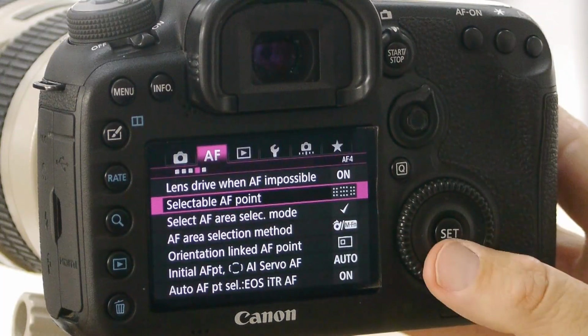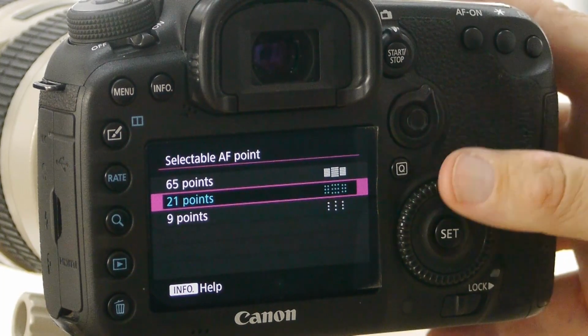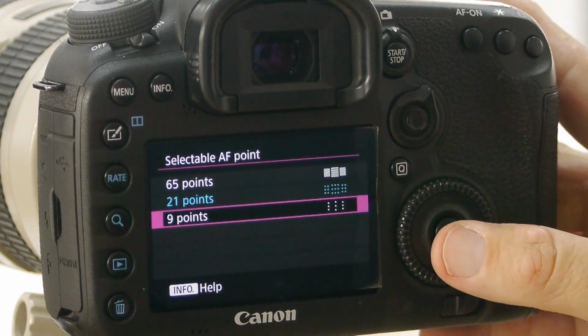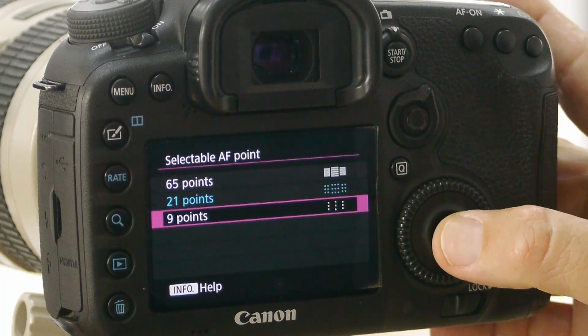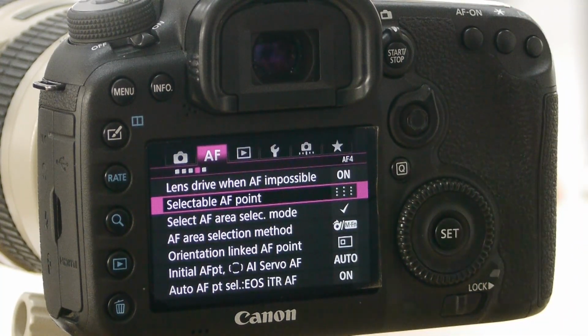Going back to that menu, there's still a further option. Enter, and we go to the bottom one, which is only 9 points. So this reduces the grid, so getting around it is really fast with just 9 points, but you need to be aware that you're losing coverage on either side and on the top. So those are ways to minimize how many points you have available in your screen, so that you can get around it quicker. Personally, I keep mine set to 65 points.